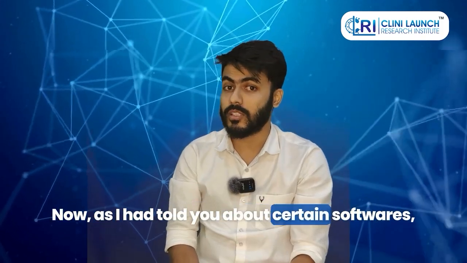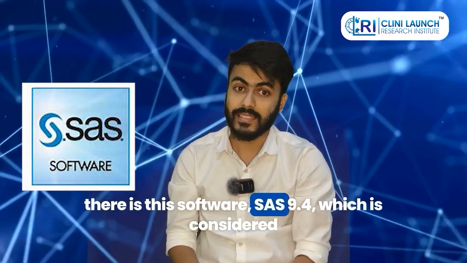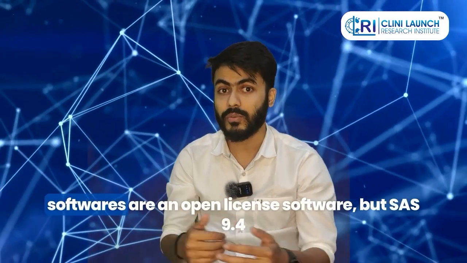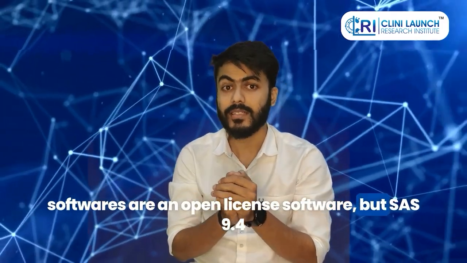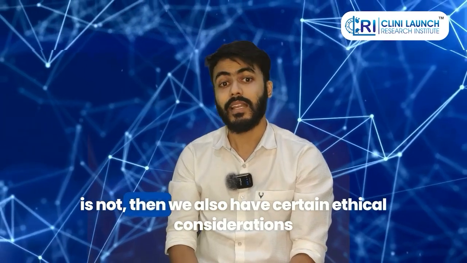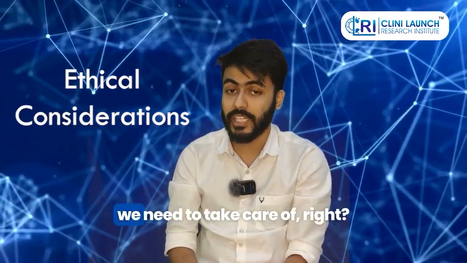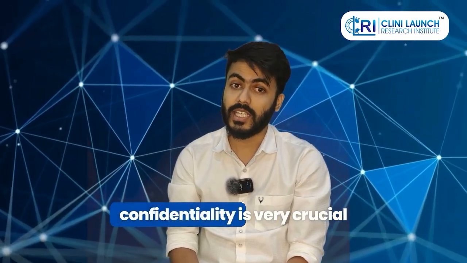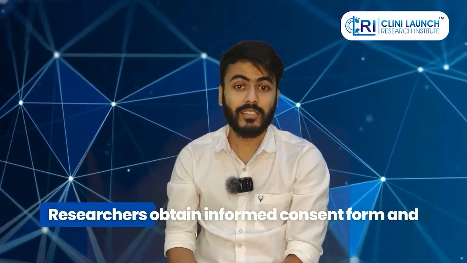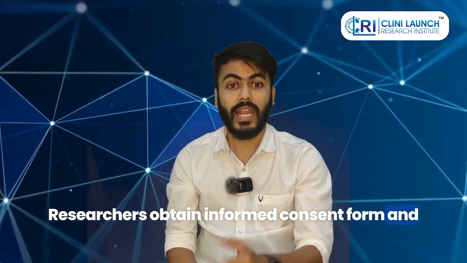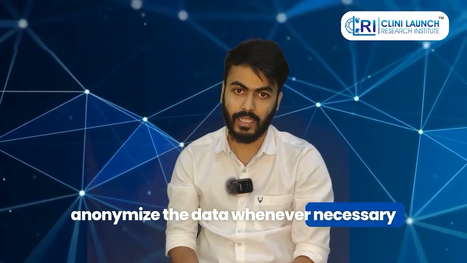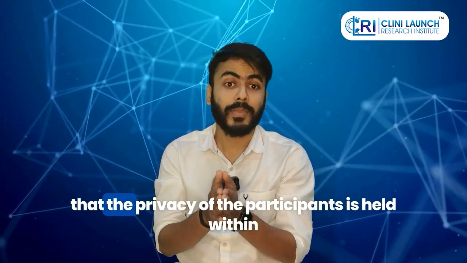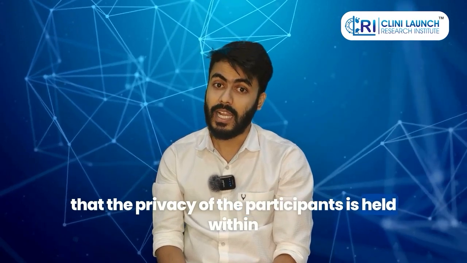Now, as I had told you about certain software, there is SAS 9.4, which is considered one of the most secure software, because the other software are open license, but SAS 9.4 is not. Then we also have certain ethical considerations we need to take care of, right? Protecting participants' privacy and confidentiality is very crucial. Researchers obtain an informed consent form and anonymize the data whenever necessary. We ensure that this data remains anonymous and hidden so that the privacy of the participants is maintained.